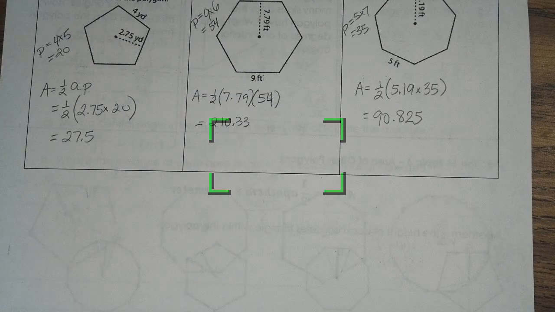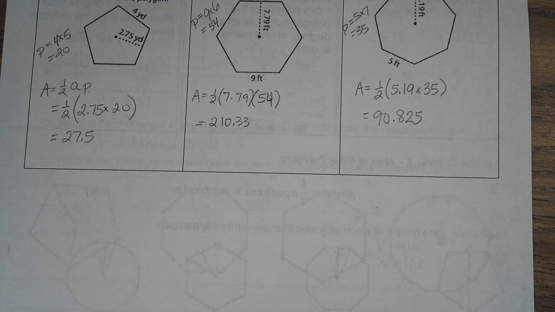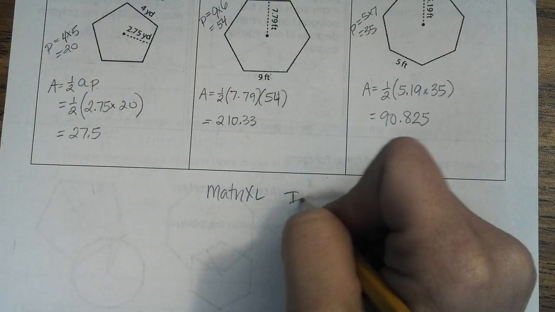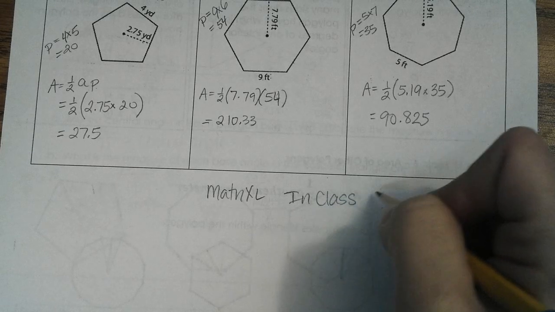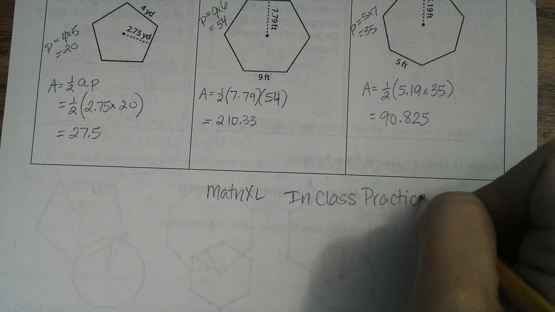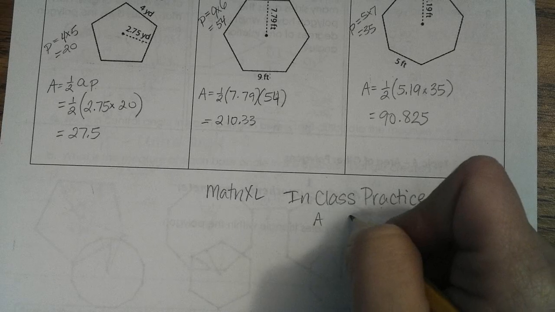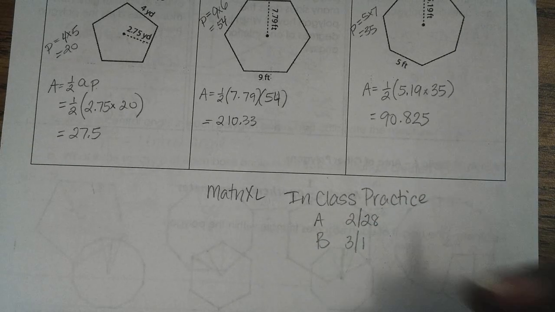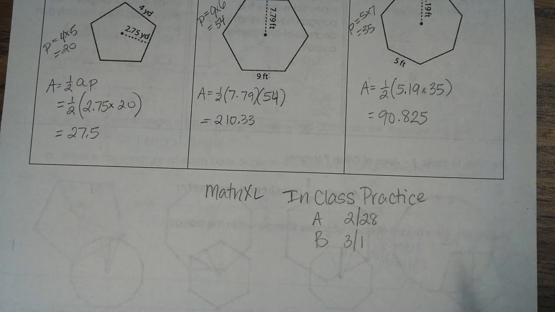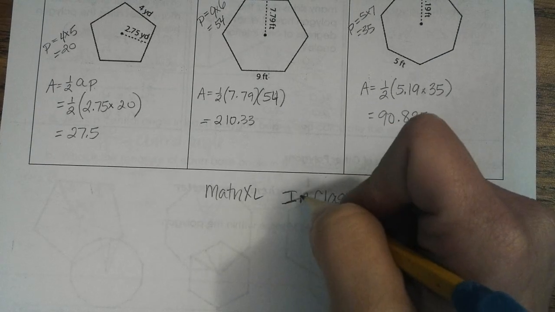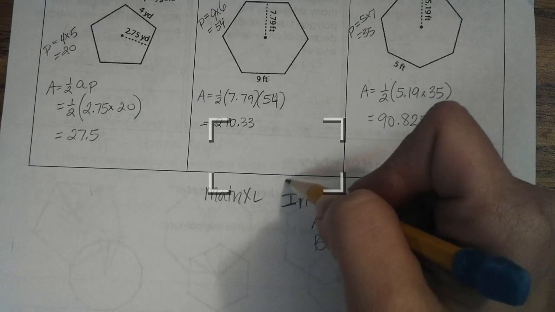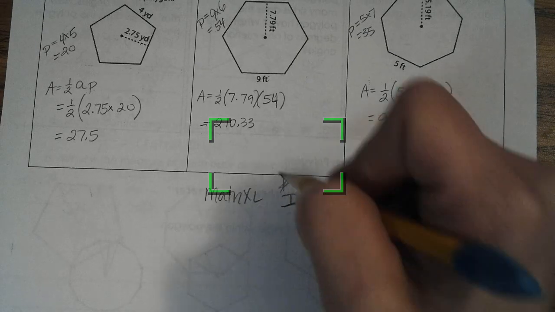So if you were not here on Thursday or Friday, the classwork was on Math Excel. It is in class practice. And then on A day, it's in class practice 228, and then B day, it's in class practice 3-1. If you were not here, this is required to be made up. So this is for a grade. It's not excused even if you weren't here, even if you had testing. This was the classwork assignment for that day. So make sure you get that done.